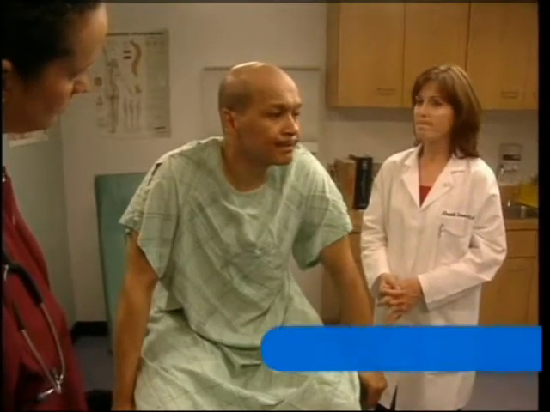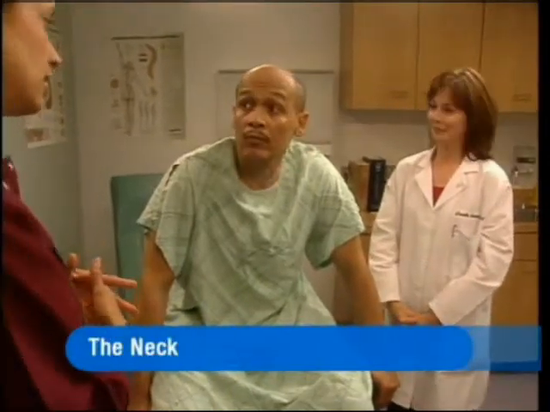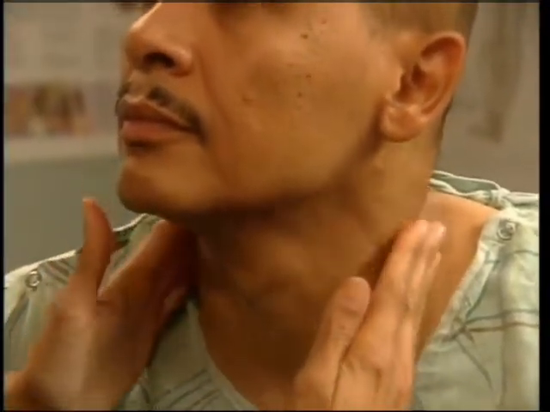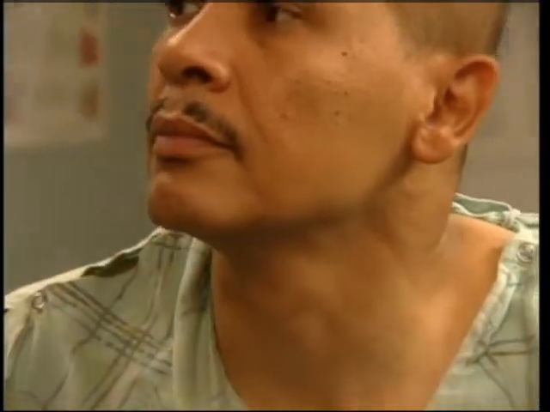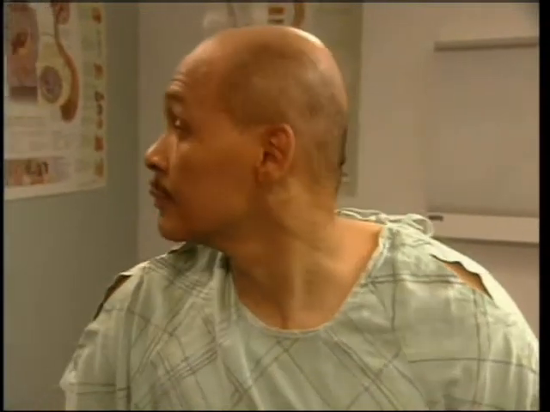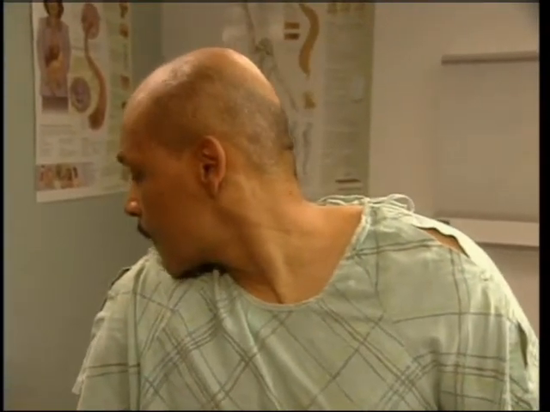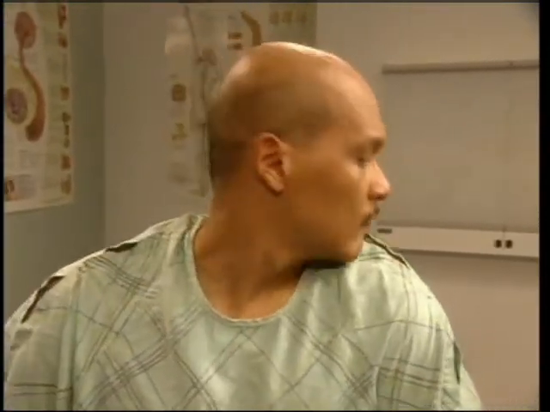Nope. Okay, so we move on to the neck, and I check for swelling, any lesions, symmetry, and for masses. Great. Now let's test the range of motion. Okay, can you turn your head to the right and touch your chin to your shoulder? Okay, and turn your head to the left, chin to the shoulder.